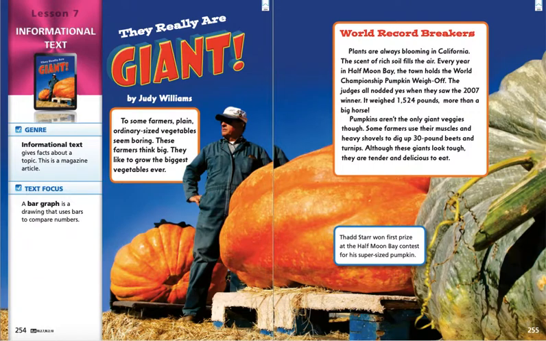Also, in this story, They Really Are Giant, we see those real photographs. And even though our story, The Ugly Vegetables, was a true story, we didn't have photographs. We just had drawings, illustrations, because the author probably wasn't able to show us the real thing. She just wrote a story about something that happened in her childhood. She probably didn't have real photographs of those things when they happened.